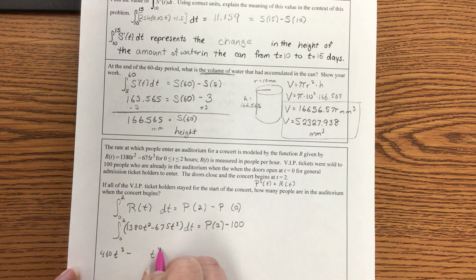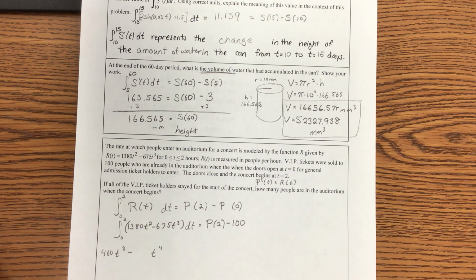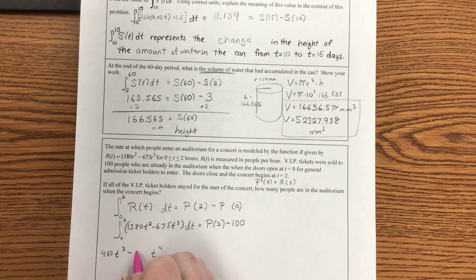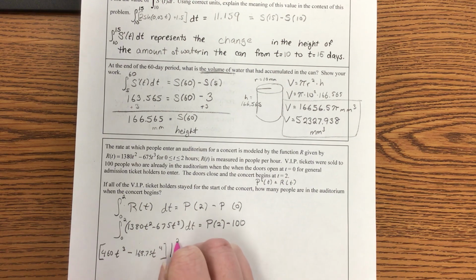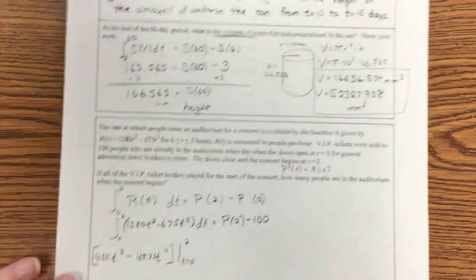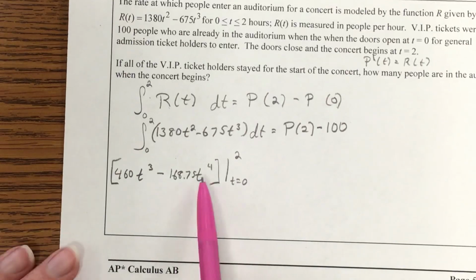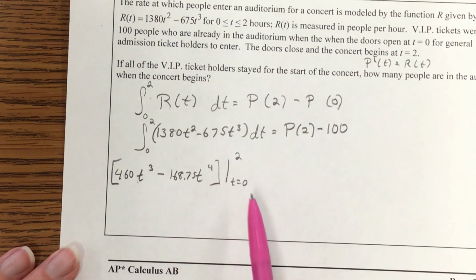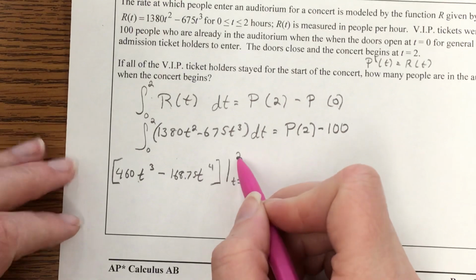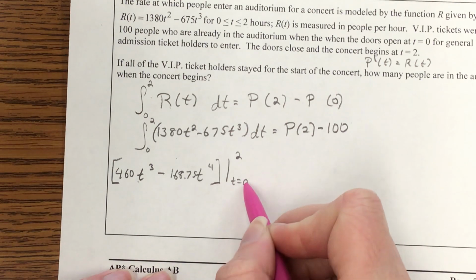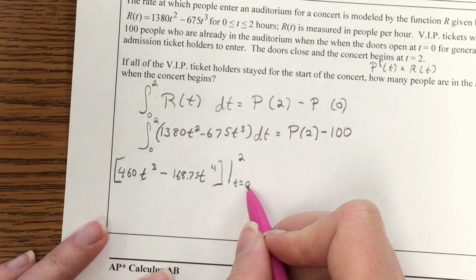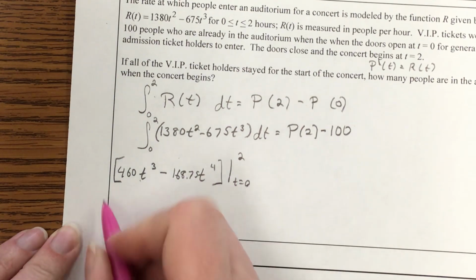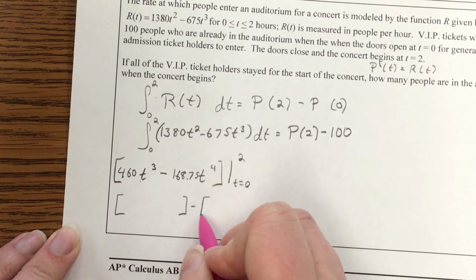Minus, that's going to be a t to the 4th power. Ew, that's going to be a decimal. 675 divided by 4 is 168.75. And we're going to evaluate this from t equals 0 to 2. Now, if you plug in 0 to both of those spots, you're going to get 0. So really all you have to do is plug in the 2, but you have to show that you're subtracting a 0, so the reader knows that you know that the fundamental theorem of calculus means it's going to be bracket minus bracket.